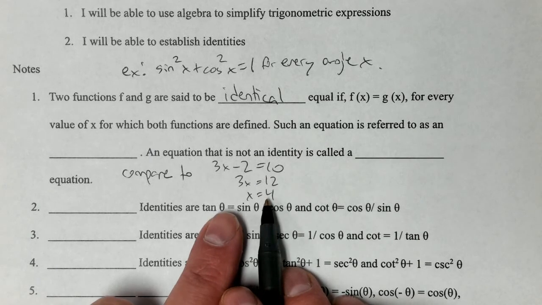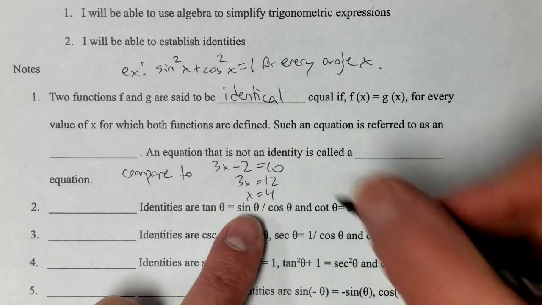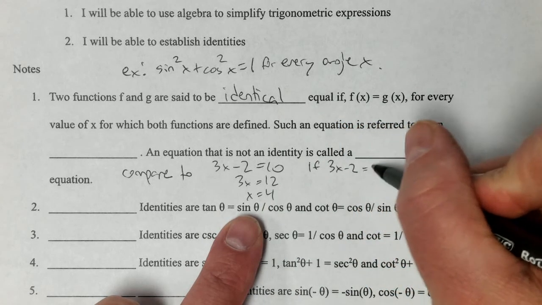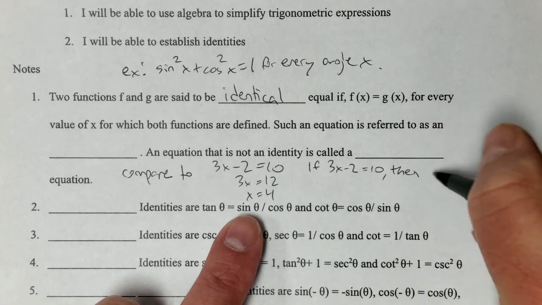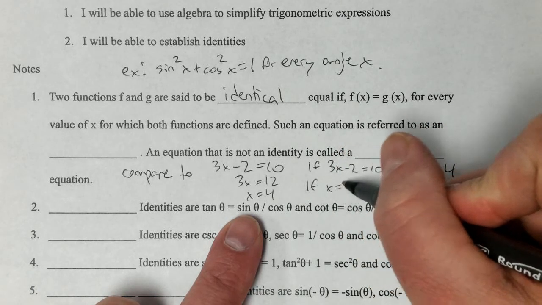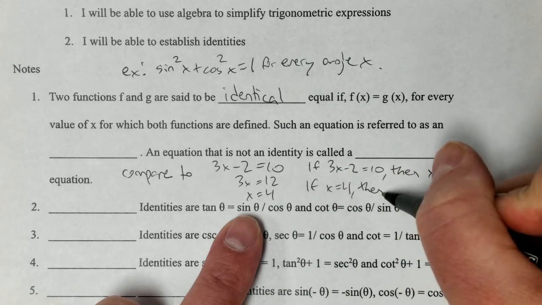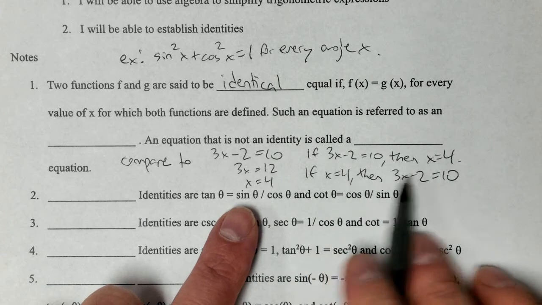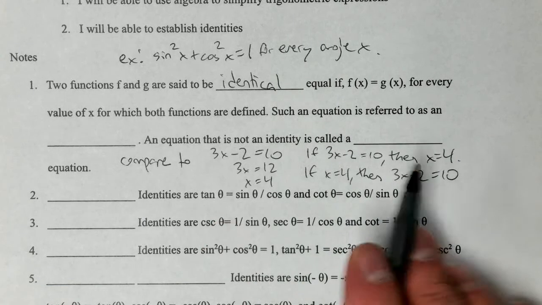If you remember from geometry, we have a term called conditional, and that would be if 3x minus 2 equal 10, then x equal 4. And we can even say if x equal 4, then 3x minus 2 equal 10. So those are called conditionals.